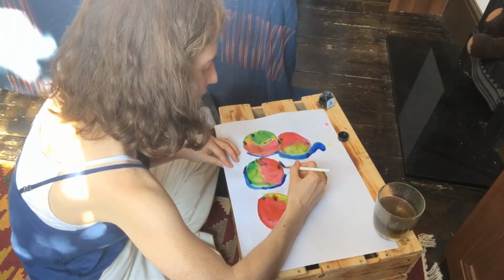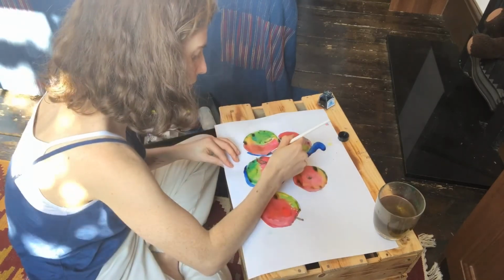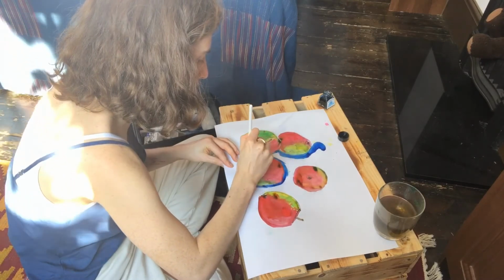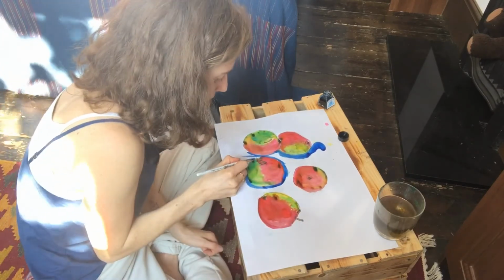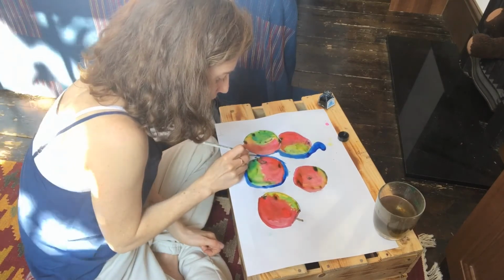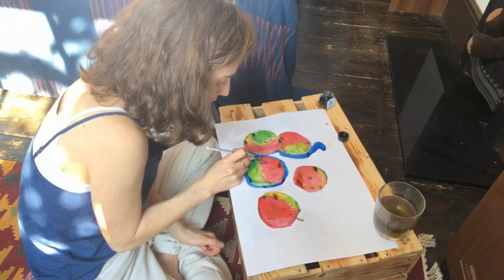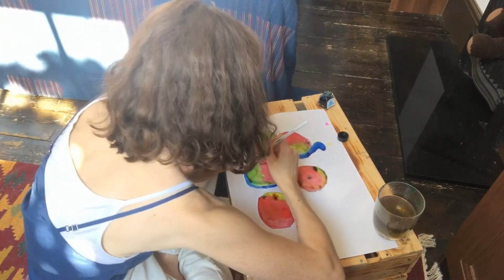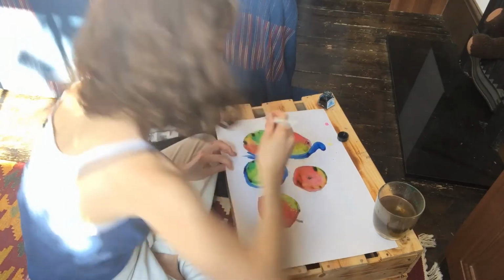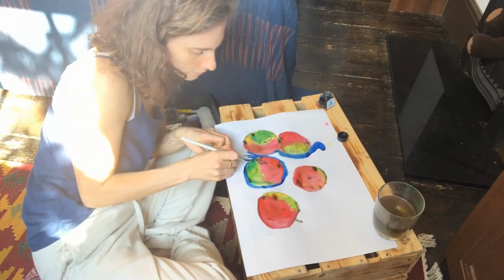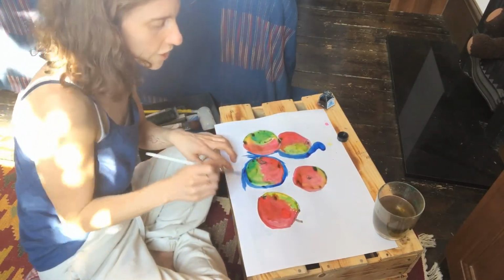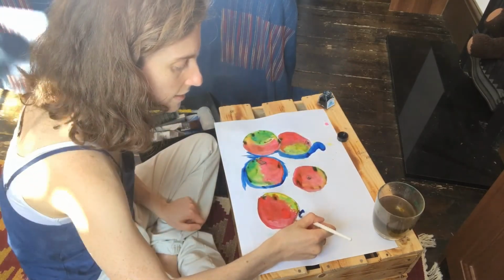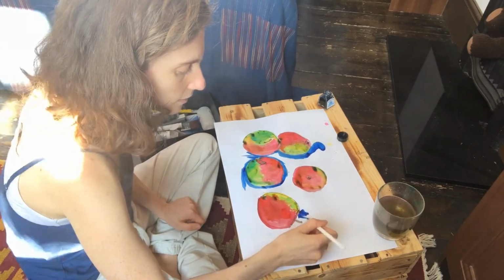And then you can fill in the gaps with a bigger brush. It also helps you go around the stem of the apples all that more delicately. But you'll find your own techniques. Trust yourselves as artists and you'll find your own techniques.